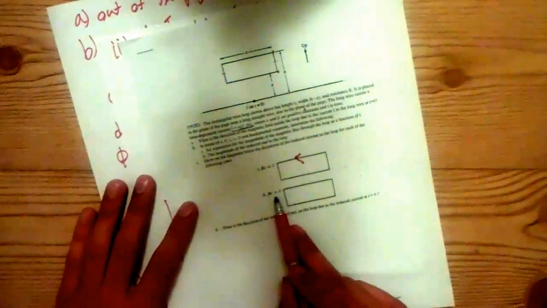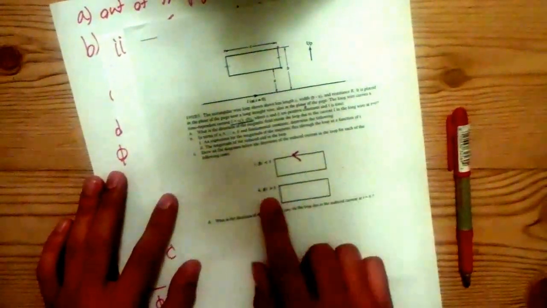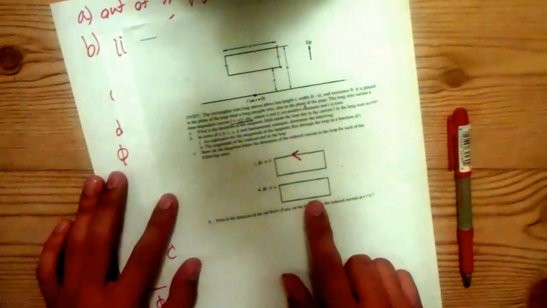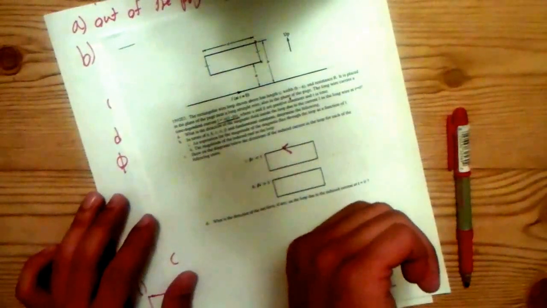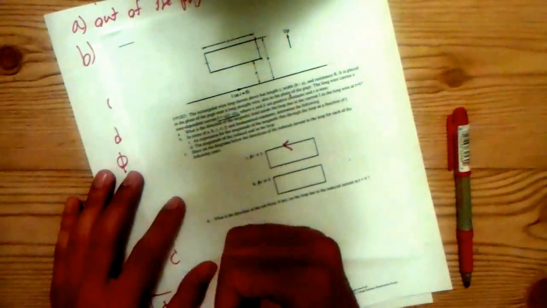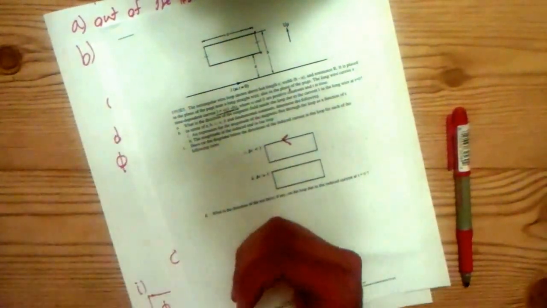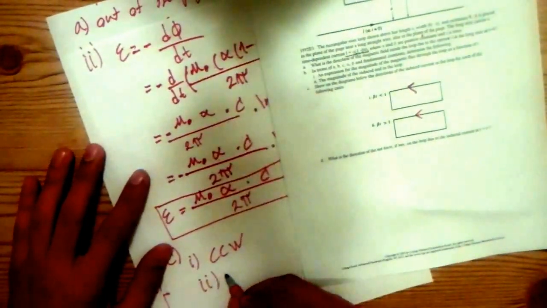2. Beta times T bigger than 1. Now the magnetic field within the loop is into the page, but it is increasing. When it's increasing and into the page, the induced magnetic field is going to be out of the page. So if it's out of the page, it's the same as the previous one. It's going to be counterclockwise. Counterclockwise.